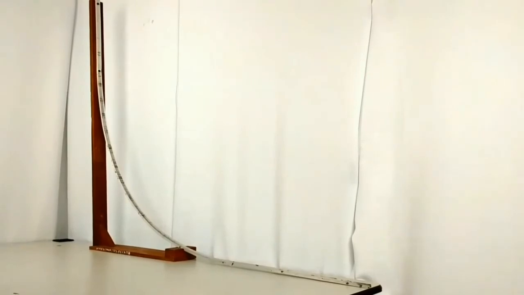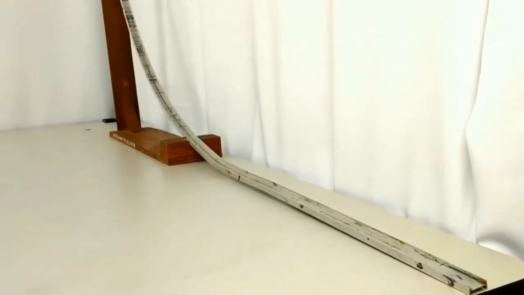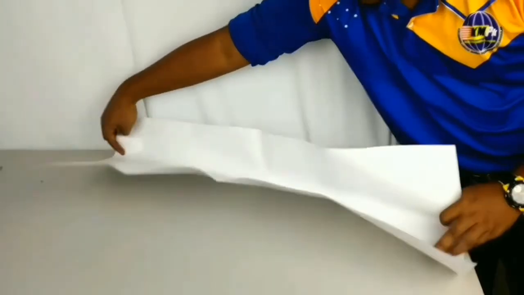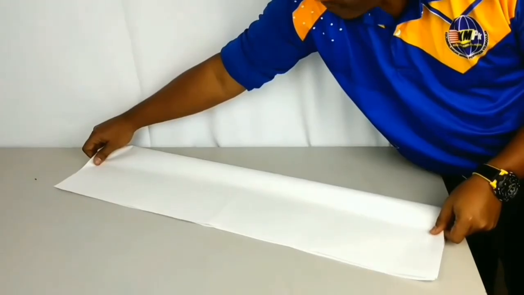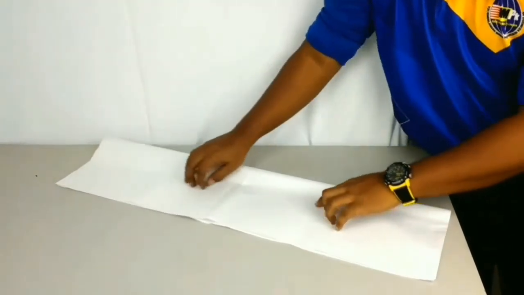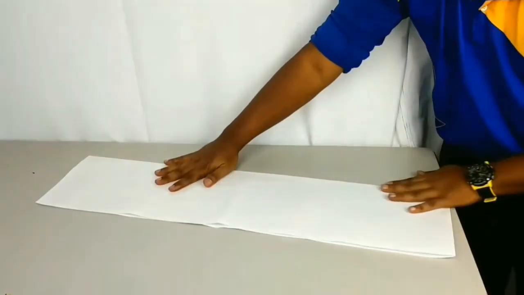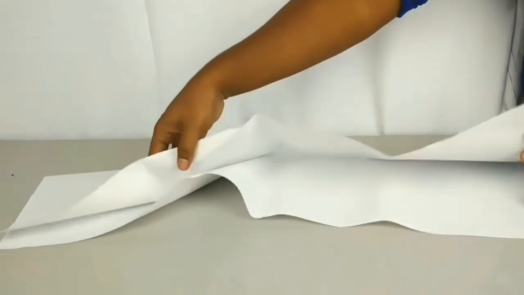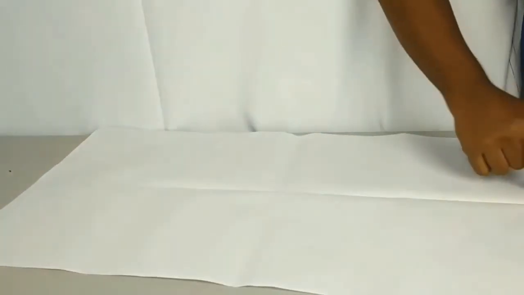First of all, our curved track needs to be placed on a flat table. We will use the drawing paper for the ball bearing mapping and fold it into two sides. Therefore, we will have a straight line in the middle of the paper.